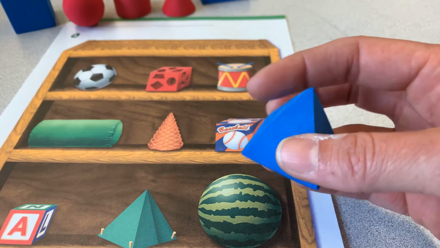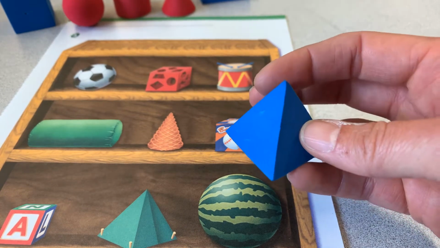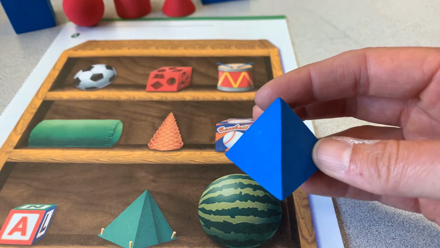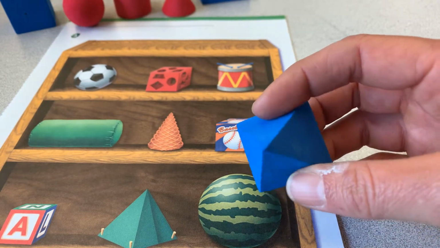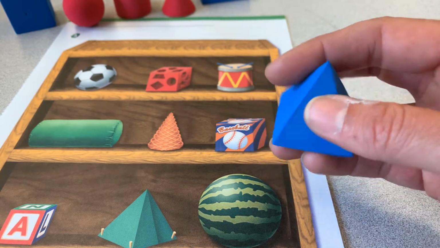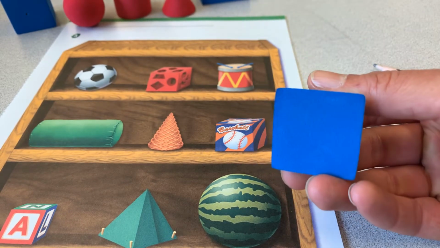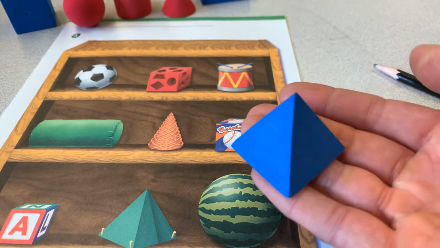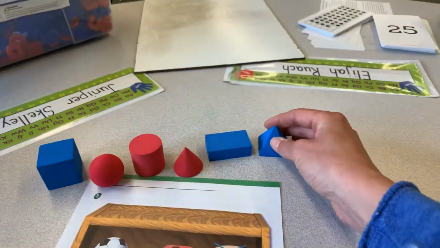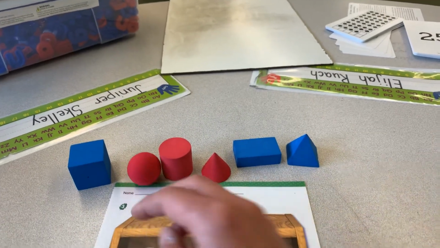Has triangles here. What is it? Can you say a pyramid? Yes. A pyramid has 4 triangular surfaces and 1 square surface at the bottom. Can you say pyramid? Good. I'm going to go ahead and add that to our awesome lineup of 3D forms.